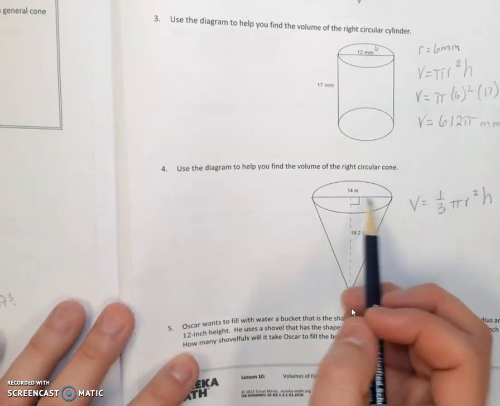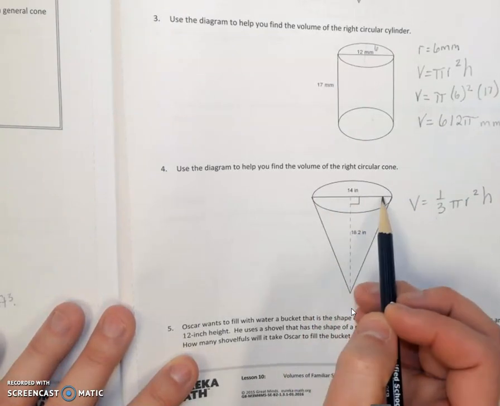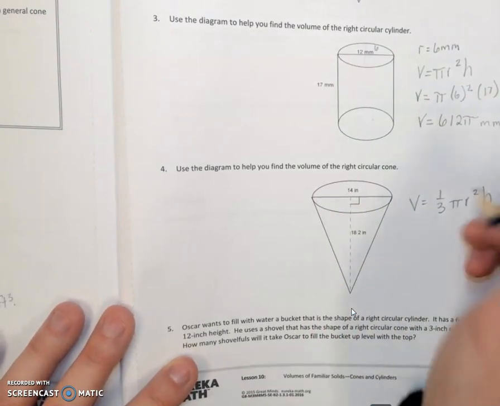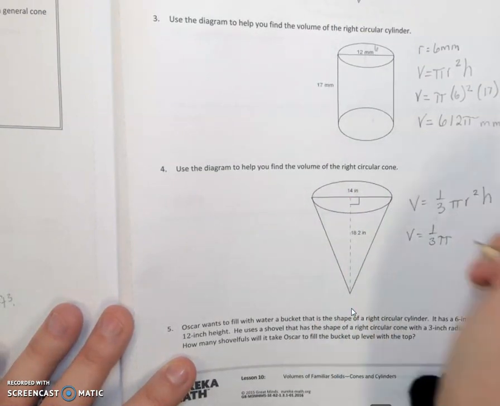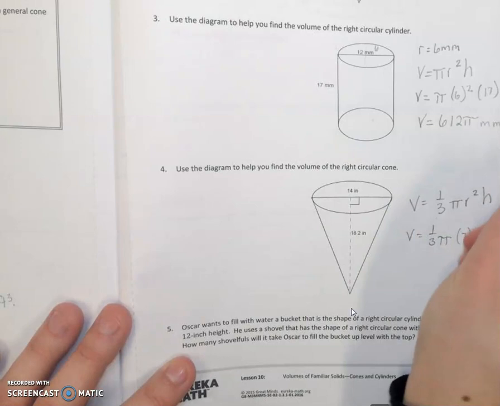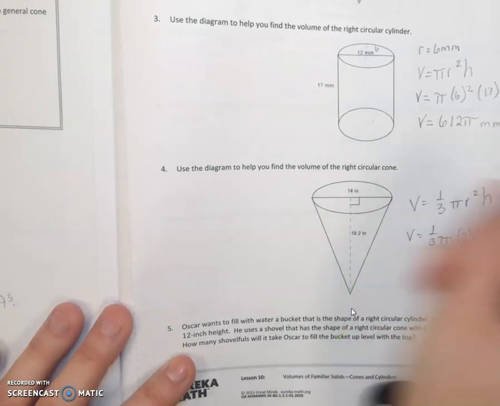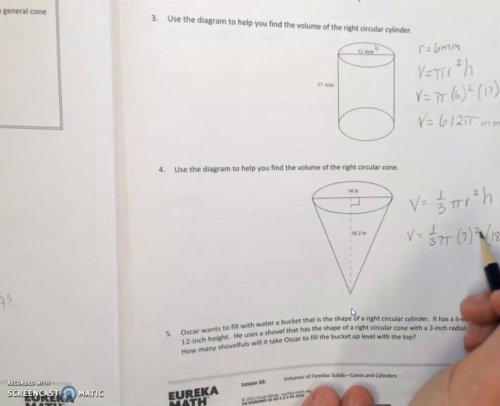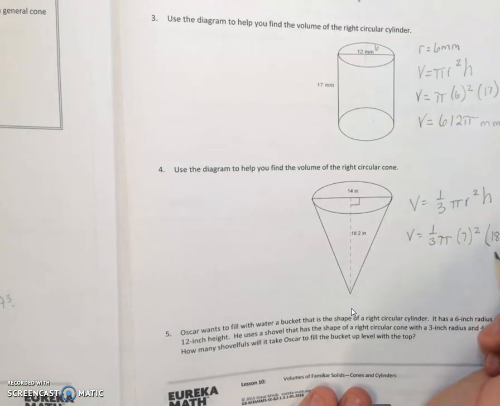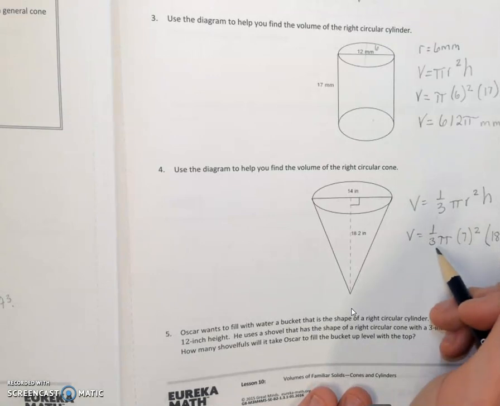Okay, and again, it's trying to trick us. It gave us the diameter, but we know we need to find the radius. So V equals 1/3 pi. Half of 14 is 7. 7 squared times my height, which is 18.2 inches. Okay, 7 squared is 49 times the 18.2.